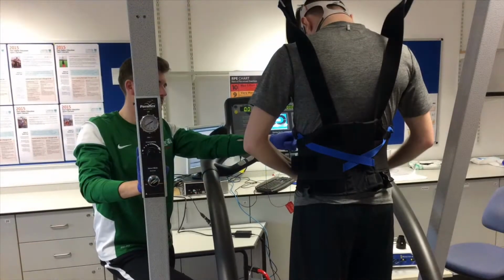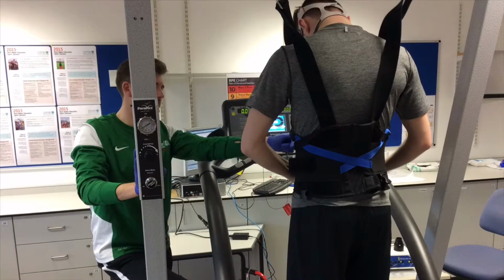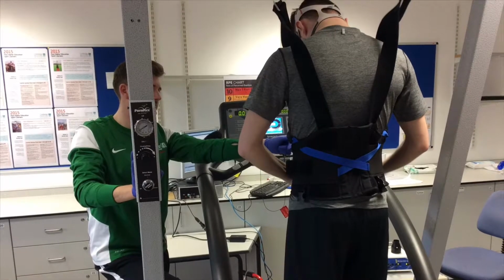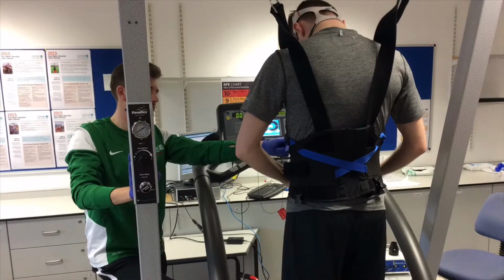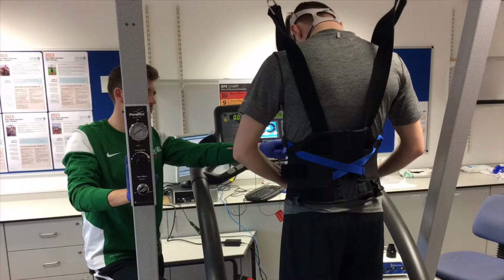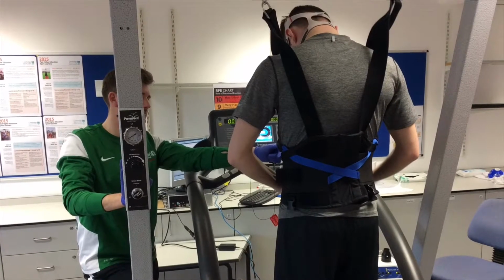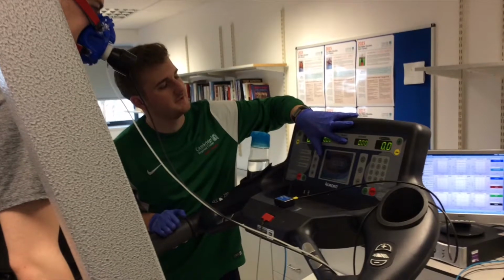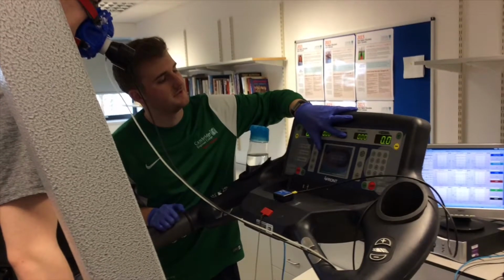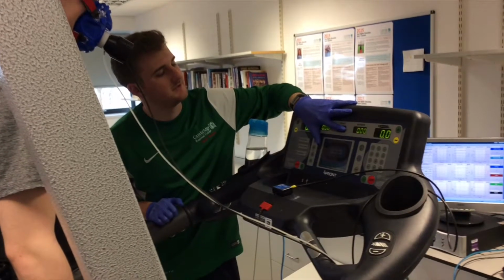To ensure the client is safe throughout the whole test, a harness was used. According to Shoemaker and Woollacott, 2007, a harness is used in combination with a treadmill as it provides body weight support and can prevent sudden falls or trips whilst running. Here the client is being told what each figure on the dashboard of the treadmill stands for. This will give the individual more information about what they are doing.